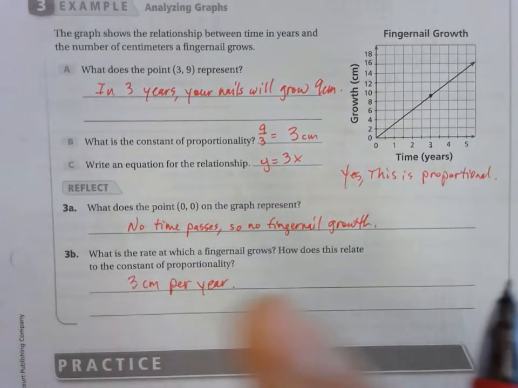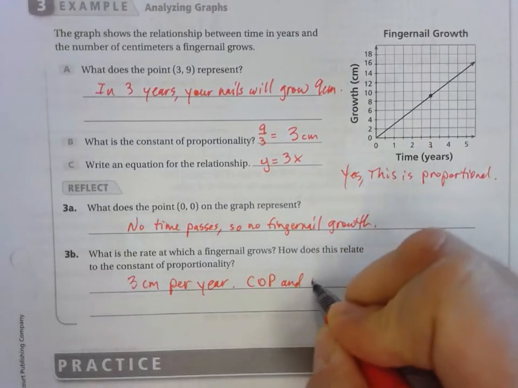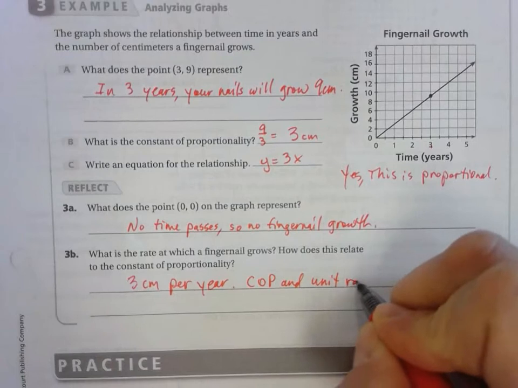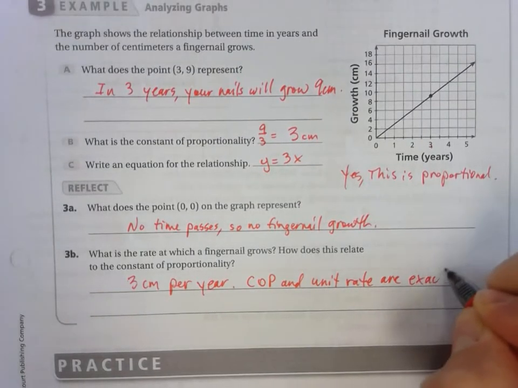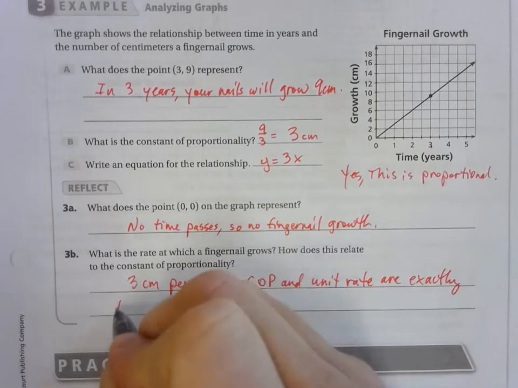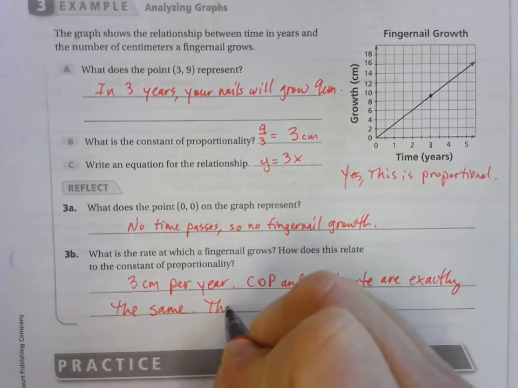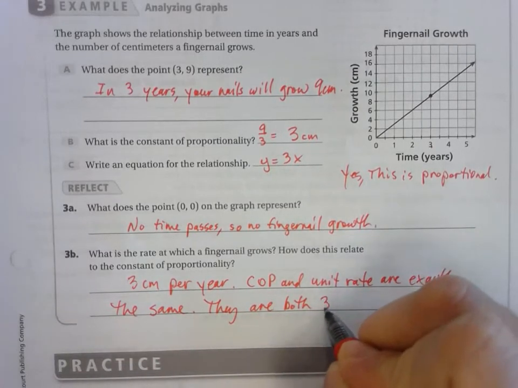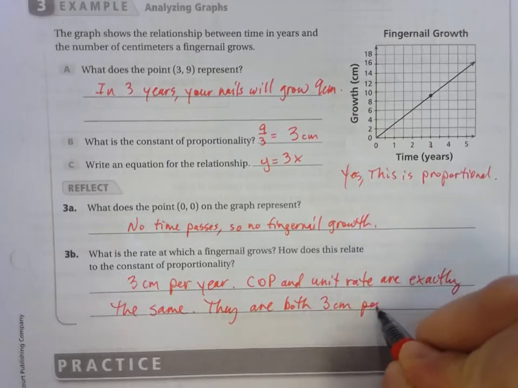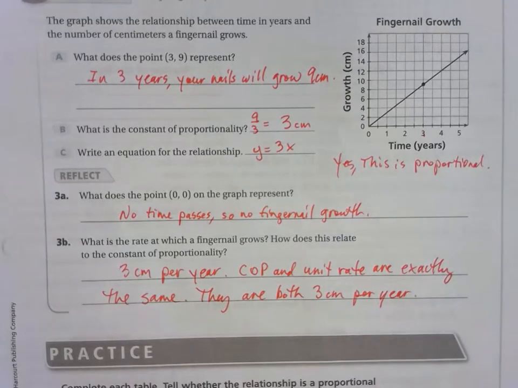The unit rate and the COP are exactly the same. They are both 3 centimeters per year. Alright, remember the COP and unit rate are the same thing.